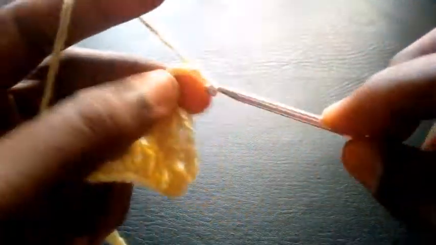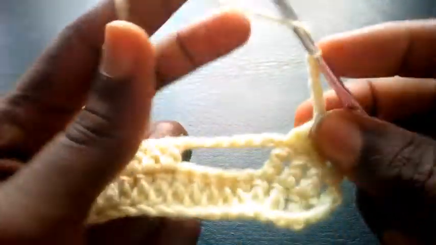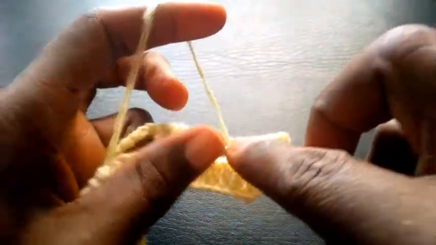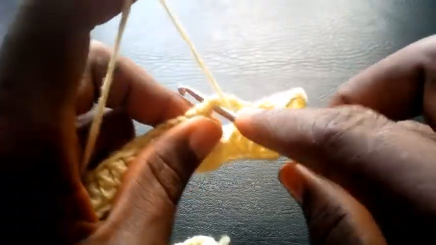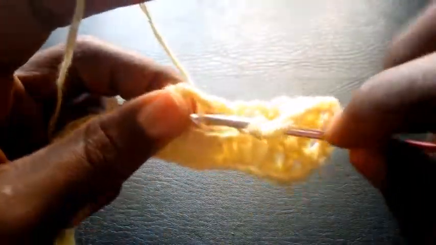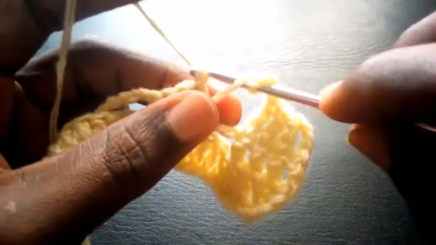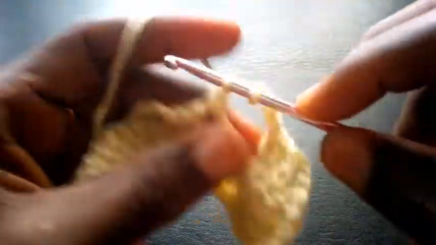So right now I'm going to chain 4: 1, 2, 3, 4. I yarn over. So I insert here with triple crochet.